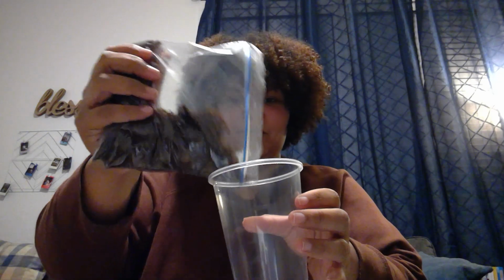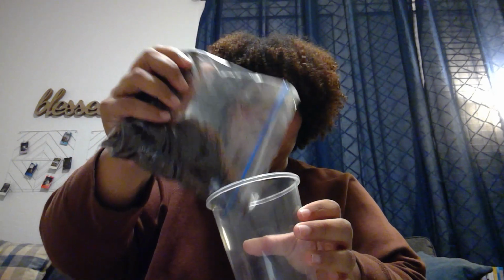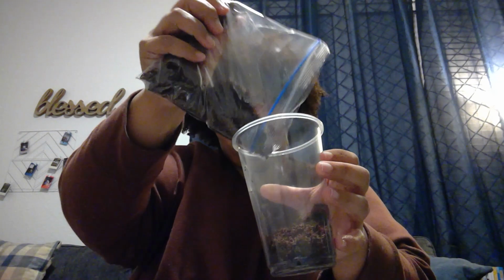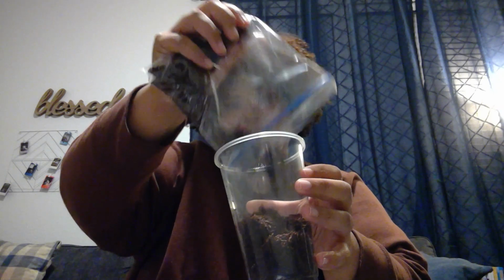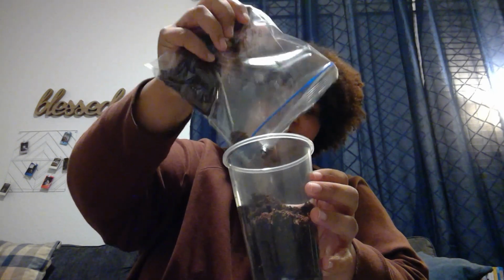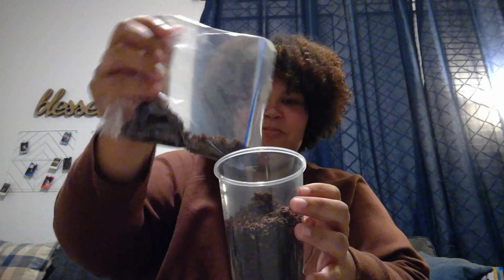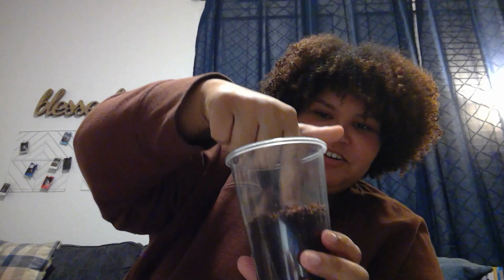So I'm going to take my cup and place it on a flat surface. Next, I'm going to take my soil and slowly pour it into the cup. We want to fill it about halfway. Let's make sure we're not making too big of a mess, okay? I know it can be hard sometimes. We're going to shake it around. Don't be afraid to get your hands dirty.